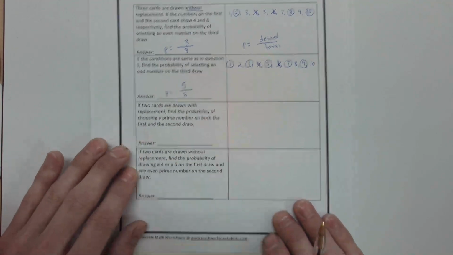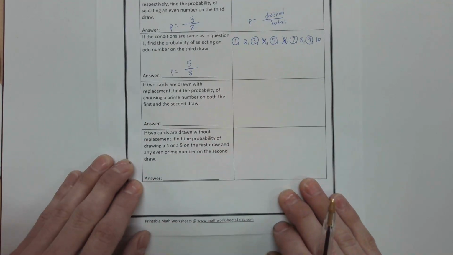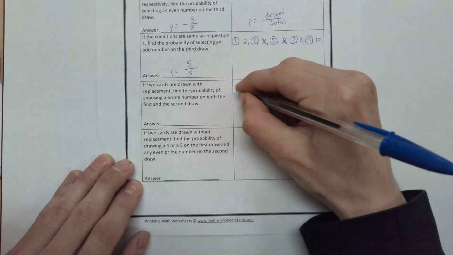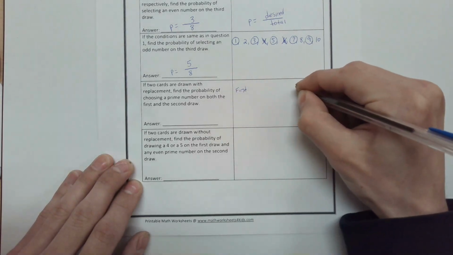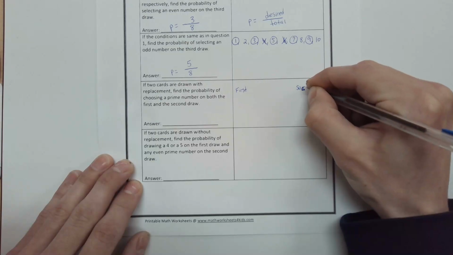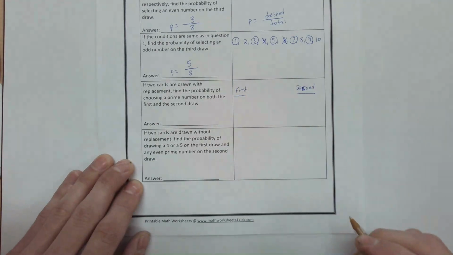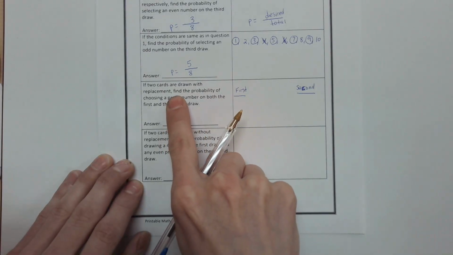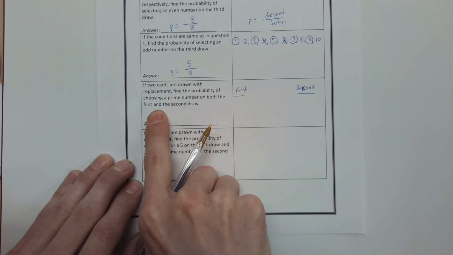All right, question number 3. If two cards are drawn with replacement, find the probability of choosing a prime on both the first and the second draw. Do you remember what symbol I'm going to put here in the middle if I'm dealing with the words "and the second draw"?